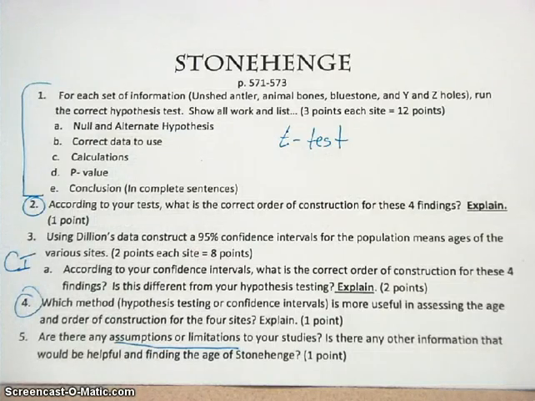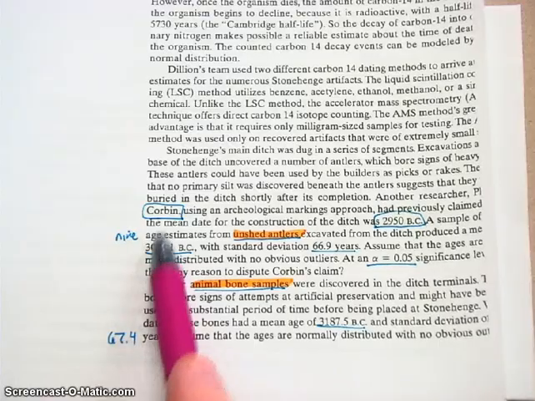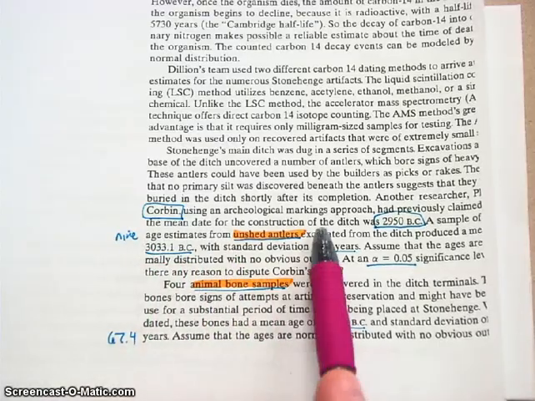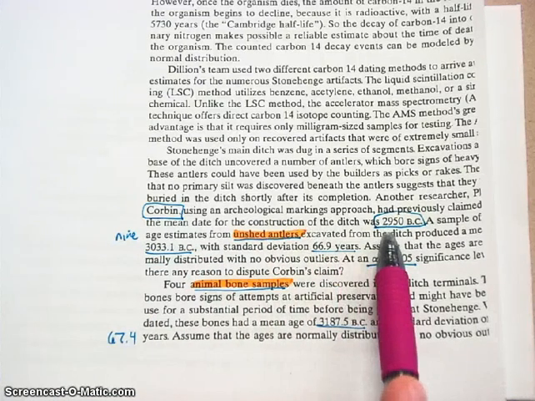Now, number one says, for each set of information, the unshed antler, animal bones, bluestone, and Y and Z holes, run the correct hypothesis test. What that's asking us to do is, Corbin, using an archaeological approach, had previously set the mean date for the construction of the ditch to be 2950 BC. That's what we're trying to test.